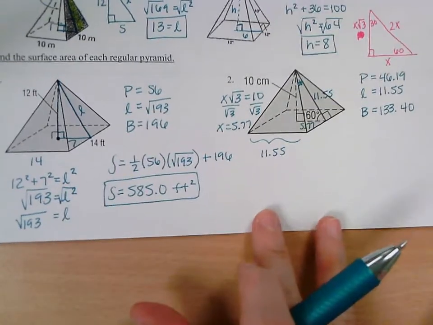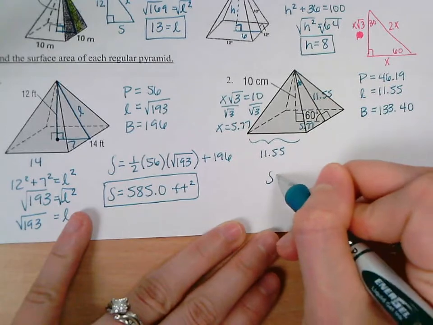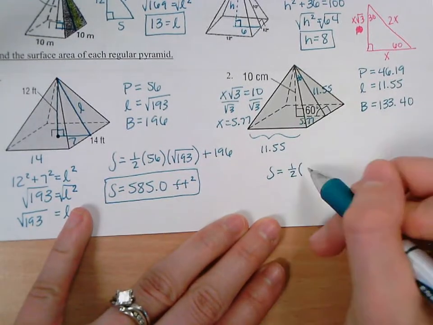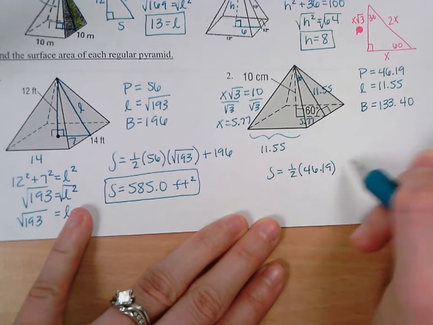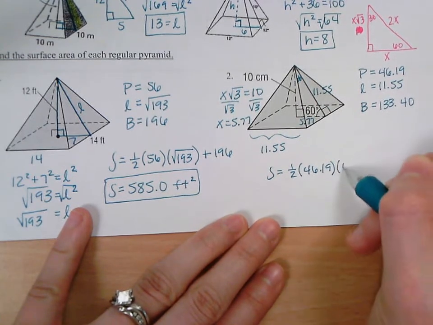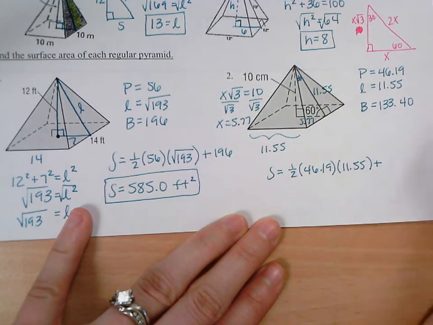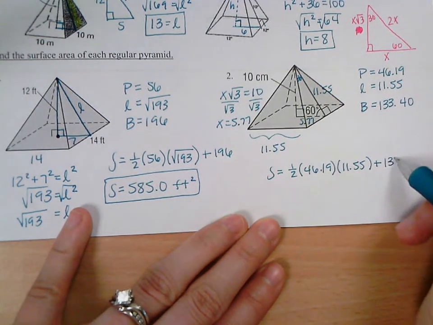And now I can substitute this all in. So my surface area is 1/2 times my perimeter, 46.19, times my slant height, 11.55, plus the area of my one base, which is 133.40.